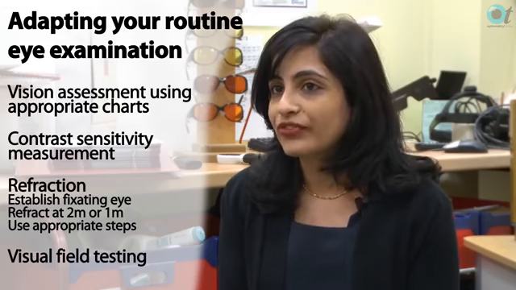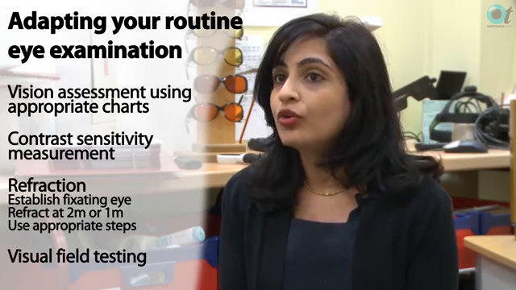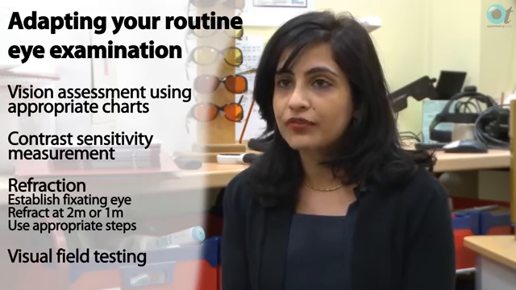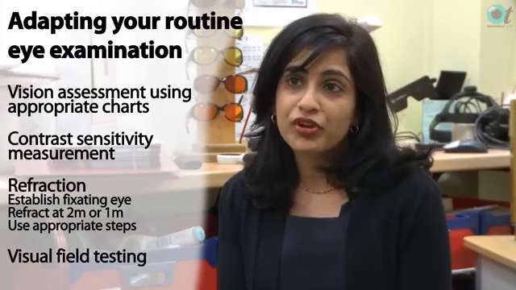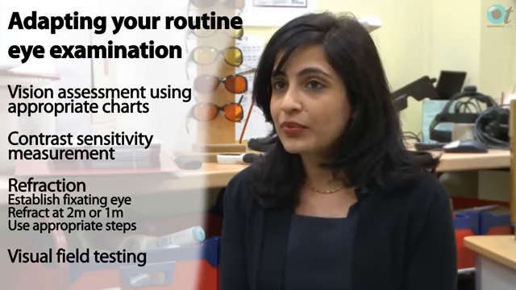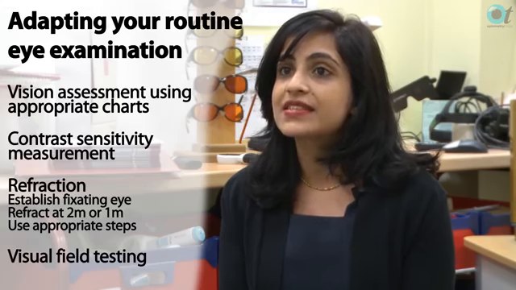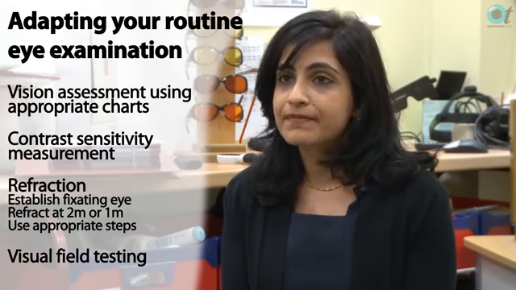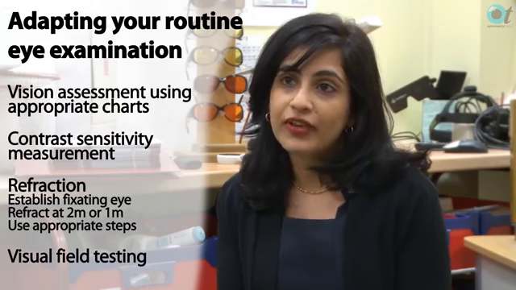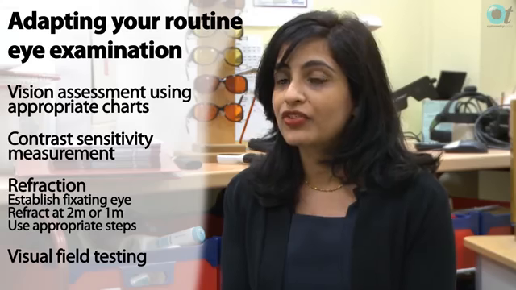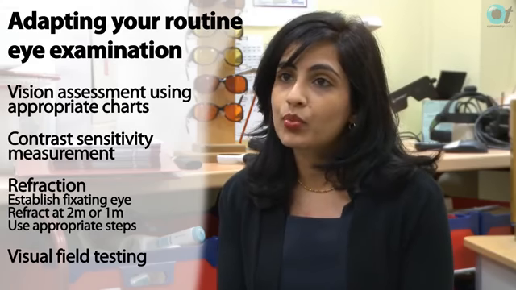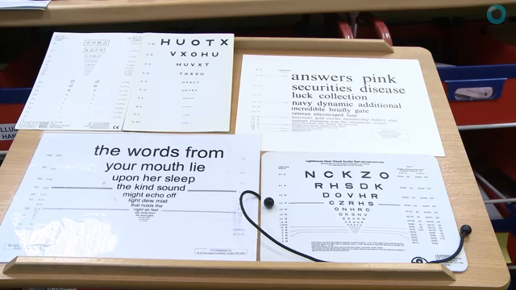What are the practical steps that we can take to adapt our routine eye examination for our low vision patients? Well, it is important to have the appropriate charts available, especially when we're measuring acuities of less than 6/60. We know that electronic charts can measure VAs of up to 2/60, and handheld charts can measure VA to approximately 1/120. When assessing near VA, it's important to make a note of where the working distance is.